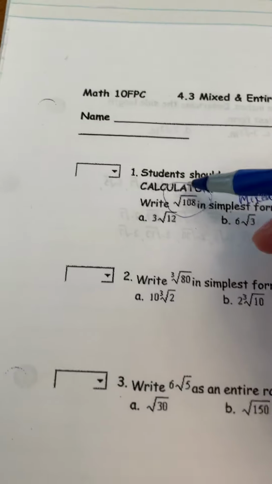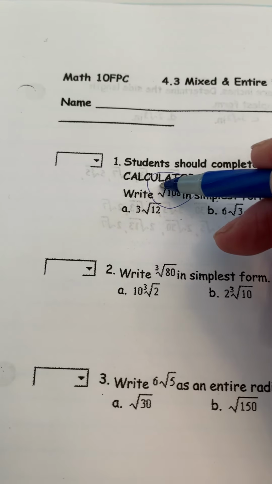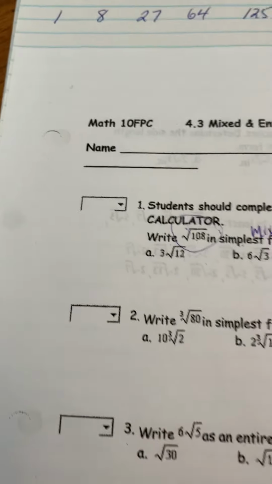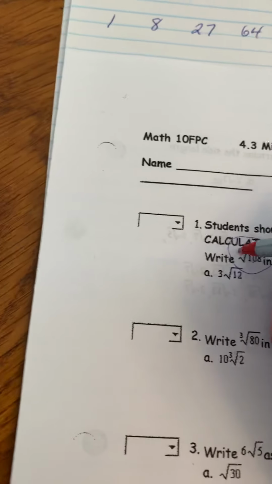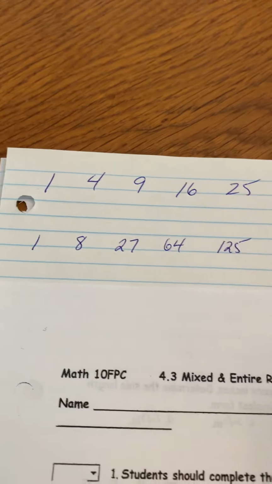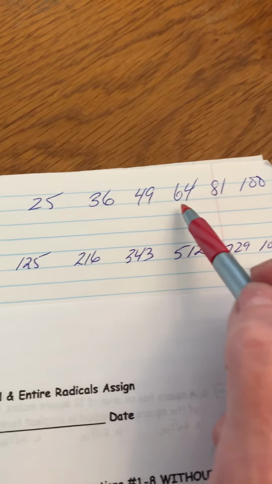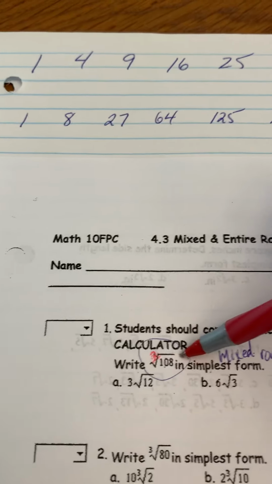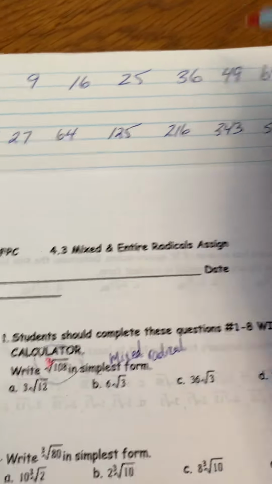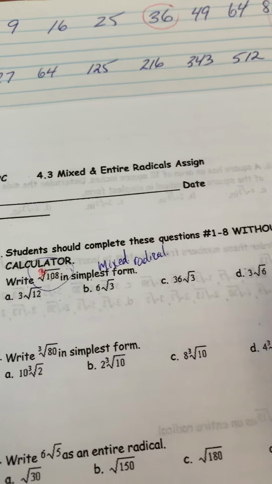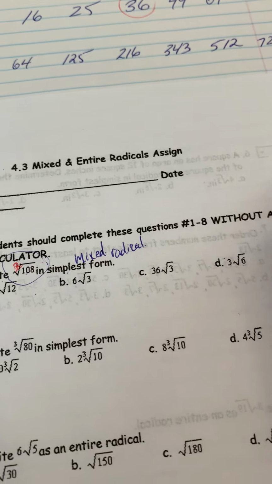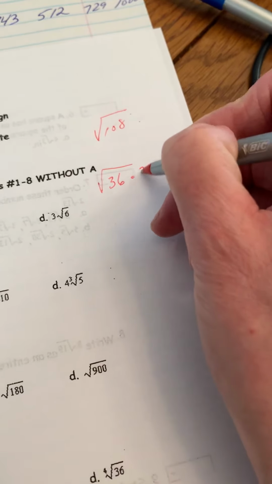We can first of all, because it's a square root, right? That's implied there, that 2. It's like an invisible 2. Okay, we can take a look at our list of square roots up here. We can think to ourselves, what is the biggest perfect square that divides evenly into 108? Okay, and for ease here, I'm going to tell you it's 36. So really what happens is square root of 108 actually turns into the square root of 36 times 3.